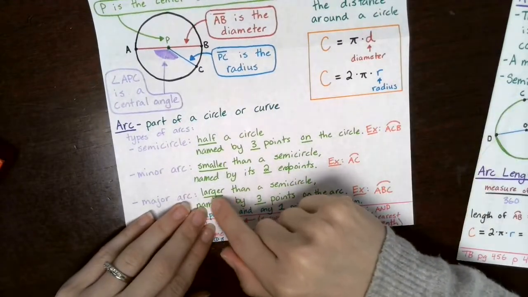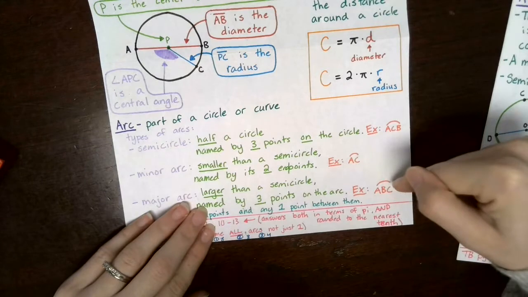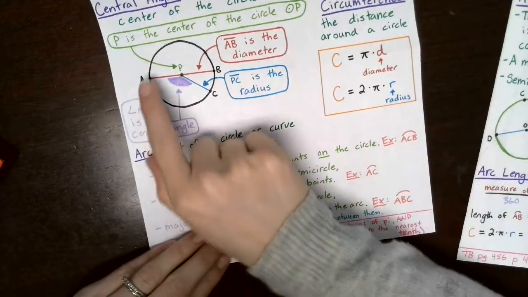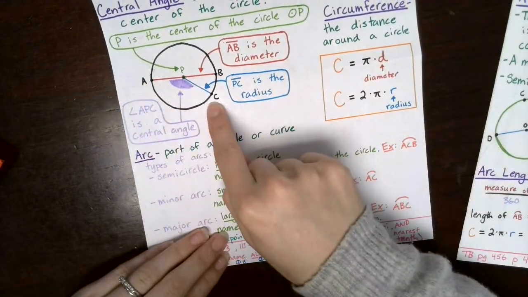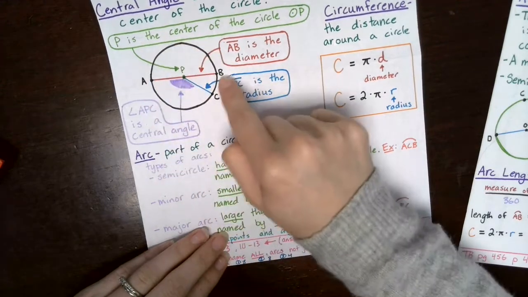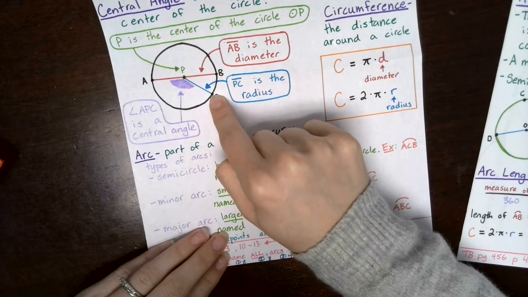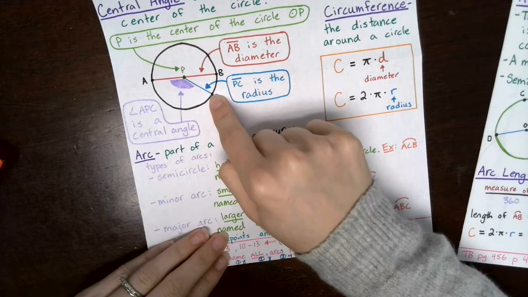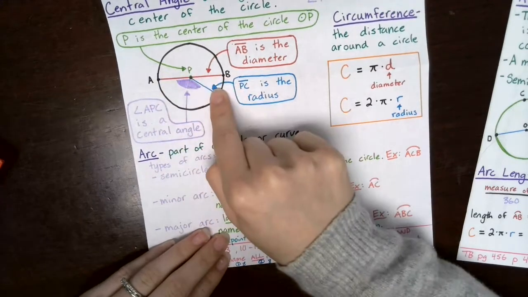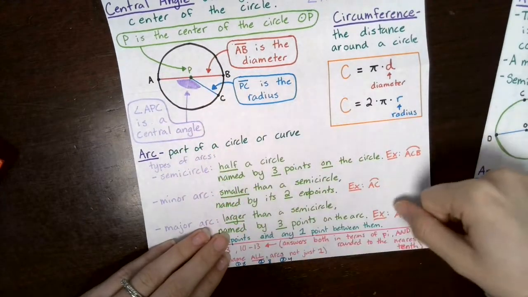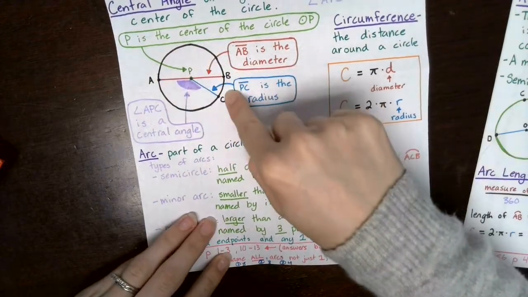And then last but not least, a major arc. It's larger than a semicircle, and we name it by 3 points. The reason why we have to name it by 3 points is because if I just say AC, we'll go the short way. But if I say ABC, we go the long way, and we see it's bigger than a semicircle. Notice I'm also not going straight across. Okay, that's because it's an arc. I have to go around the outside of the circle.